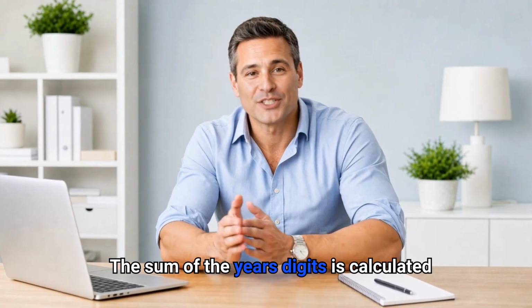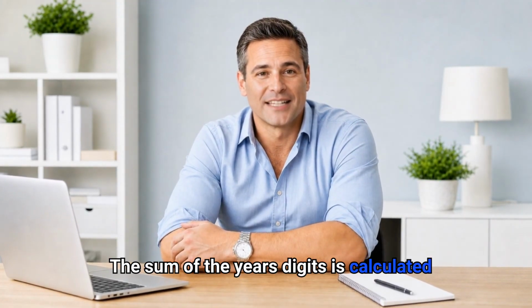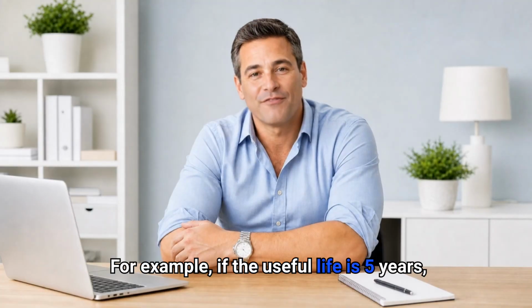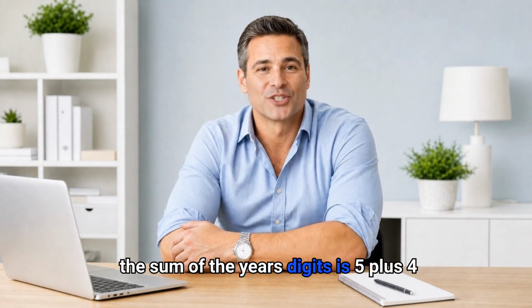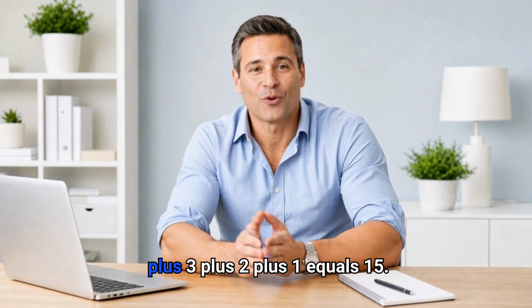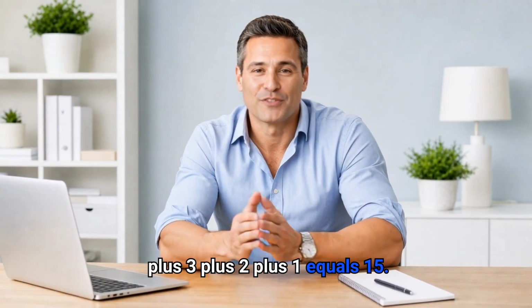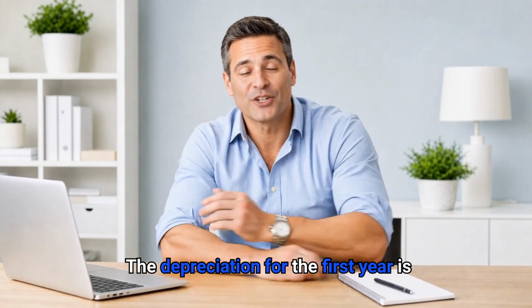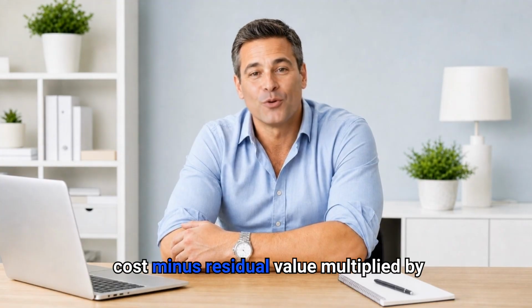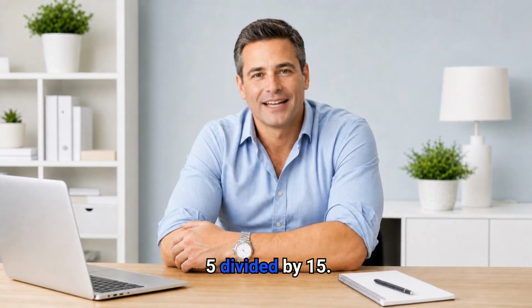The sum of the year's digits is calculated by adding the digits of the useful life. For example, if the useful life is 5 years, the sum of the year's digits is 5 plus 4 plus 3 plus 2 plus 1 equals 15. The depreciation for the first year is cost minus residual value multiplied by 5 divided by 15.